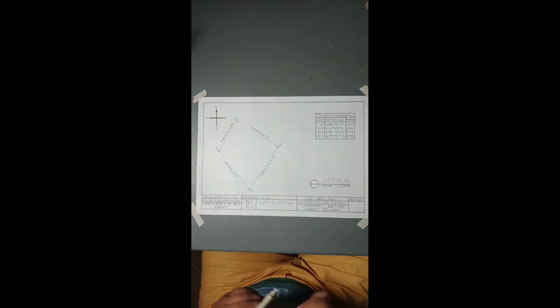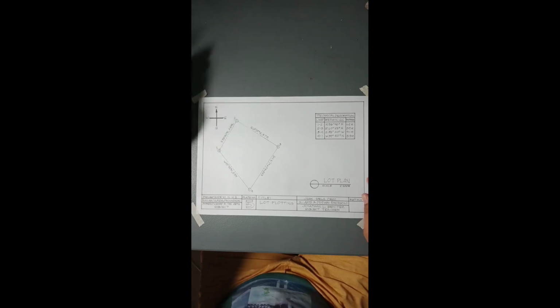As simple as that, we have already our lot plan.